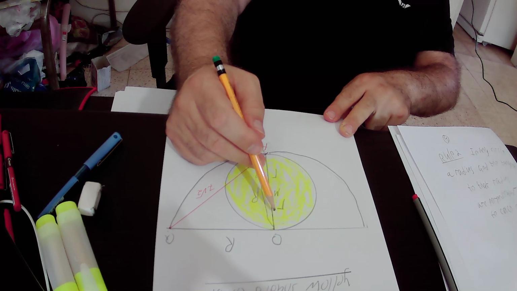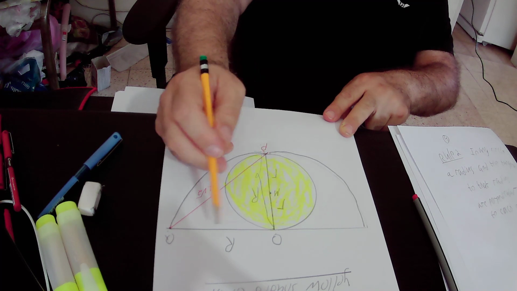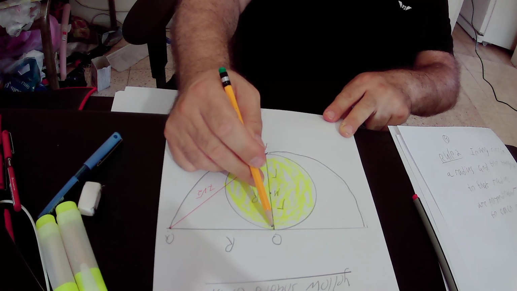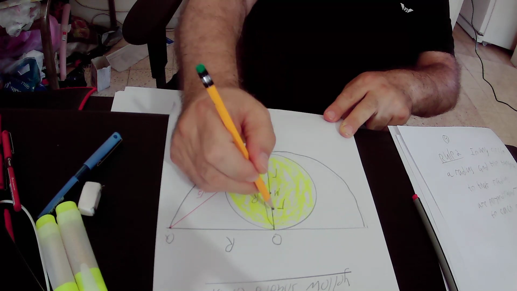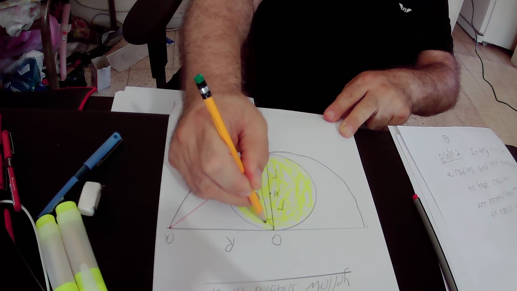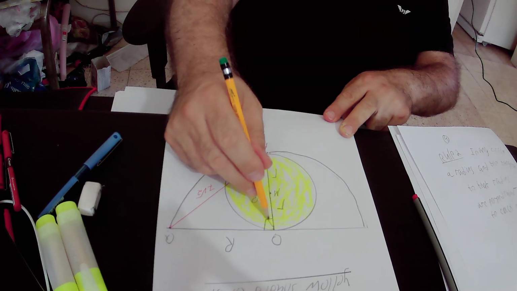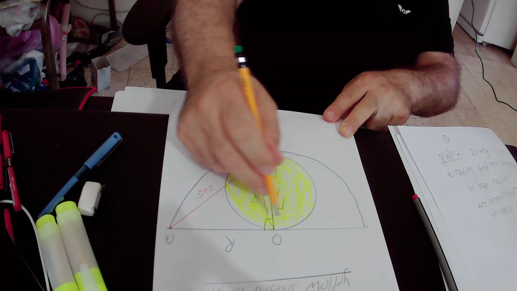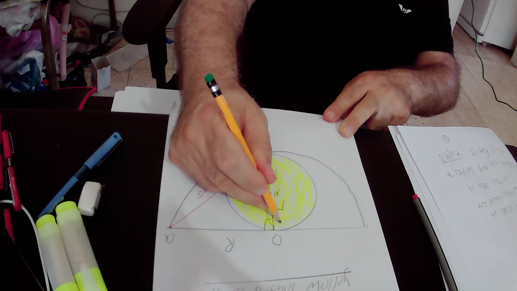So according to rule number 2, in any circle a radius and the tangent to that radius are perpendicular to each other. That is to say, angle POQ will be equal to 90 degrees, and also this angle also equals 90 degrees.